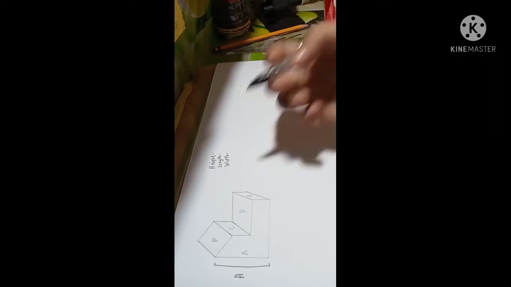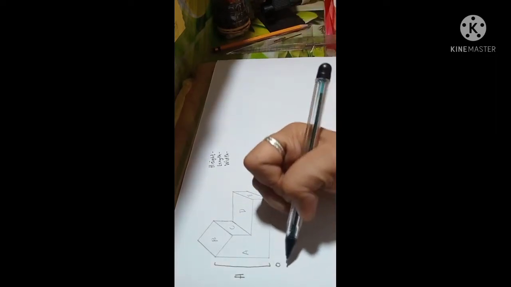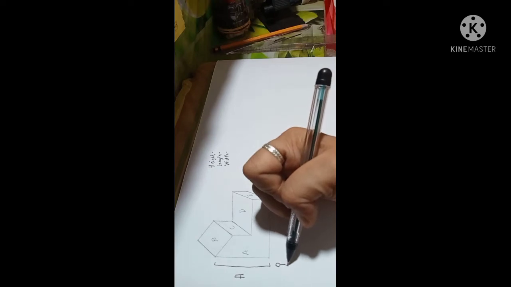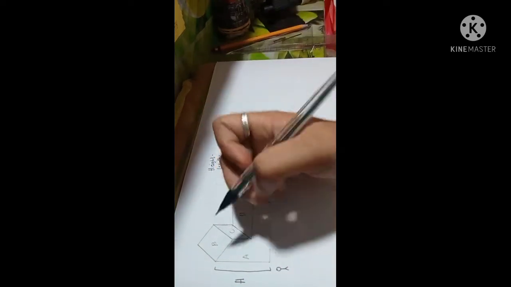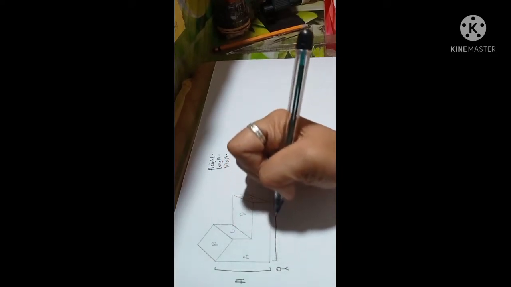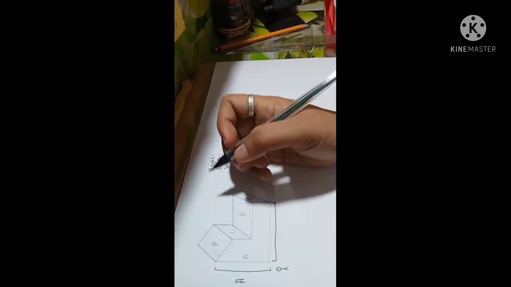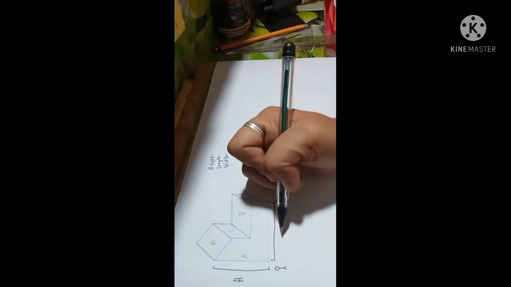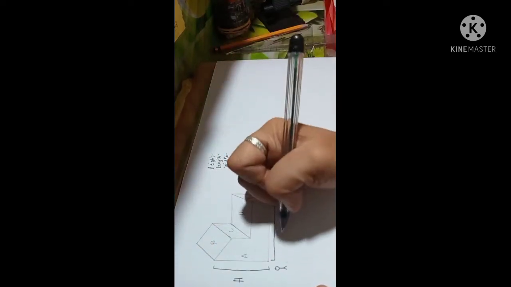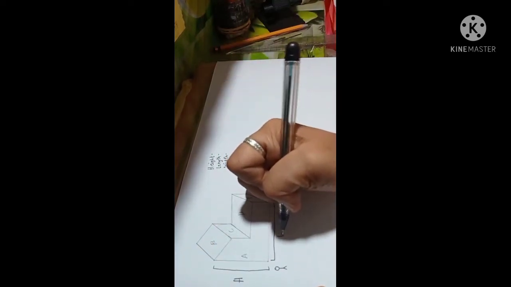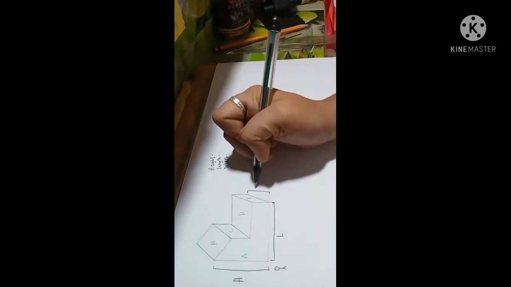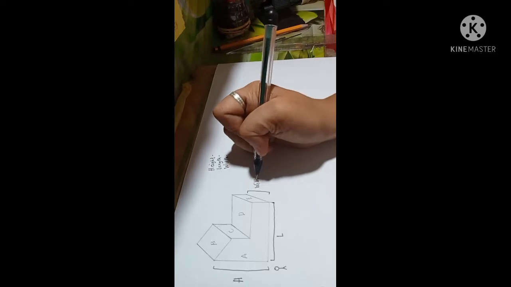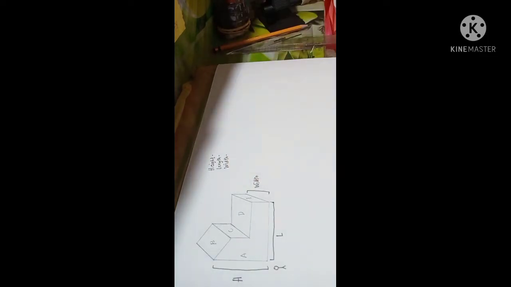And let me say you are standing here. So this is the length. And this is the width, the thickness.